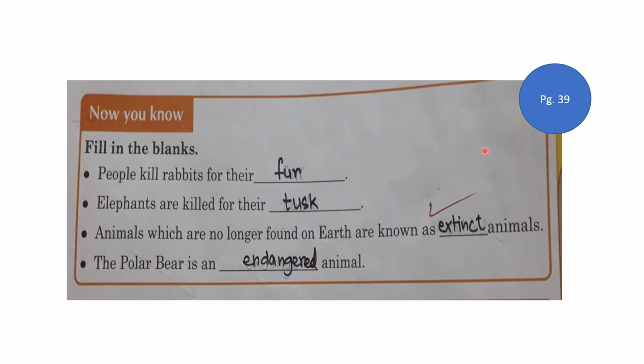Now come to page number 39. Now you know. Fill in the blanks. They have given certain sentences and then there are blanks. We need to fill in with the correct word. People kill rabbits for their blank. Why do people kill rabbits? For their fur. F-U-R. We studied this in the chapter as well. People kill rabbits because of their fur and they make coats out of it.